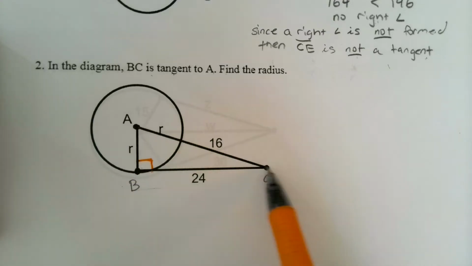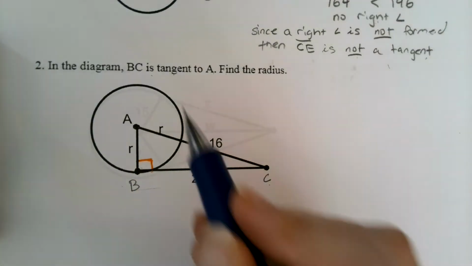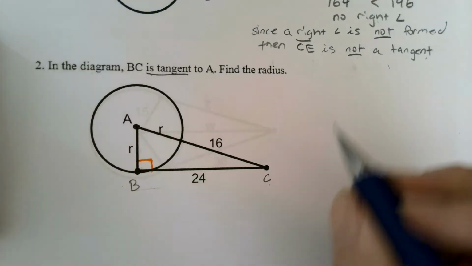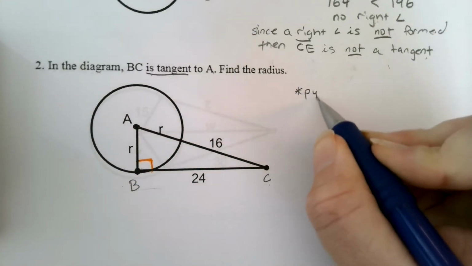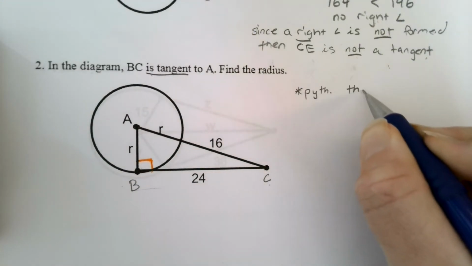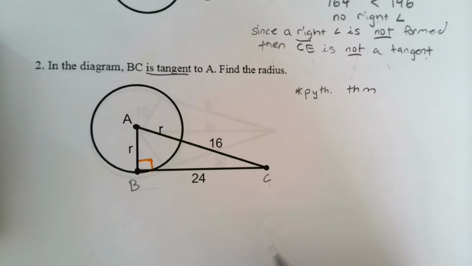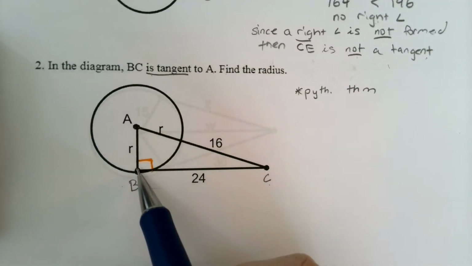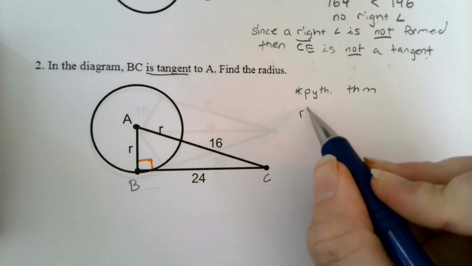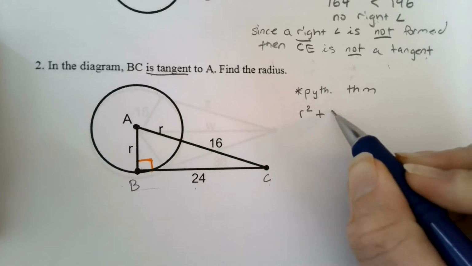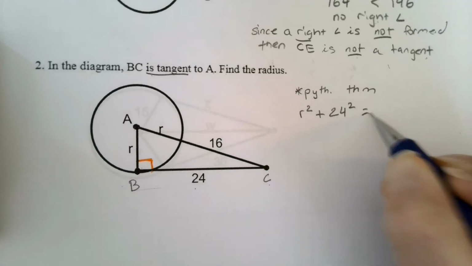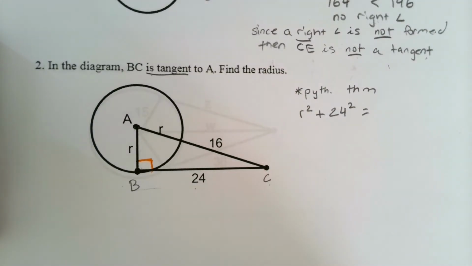So as you can see, we're going to end up using the Pythagorean theorem for this. So this time we know it is a tangent. So we're going to use the Pythagorean theorem. Okay. So this will be my A. So that'll be r squared. That'll be my B. So that's easy so far. Sorry for the big numbers. I didn't realize that till after the fact, and it just is what it is.